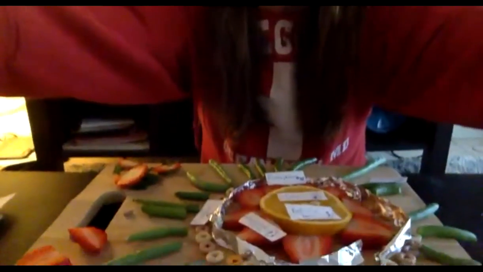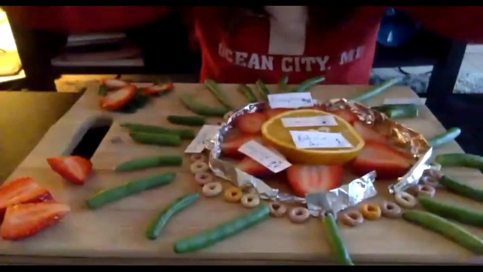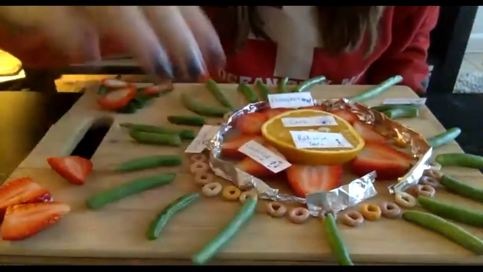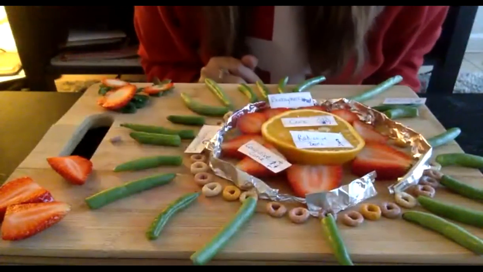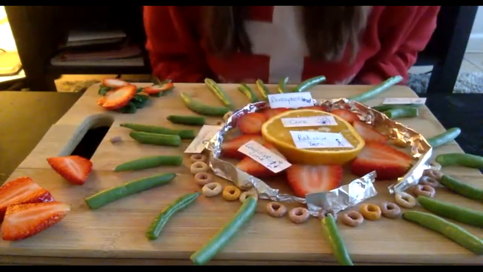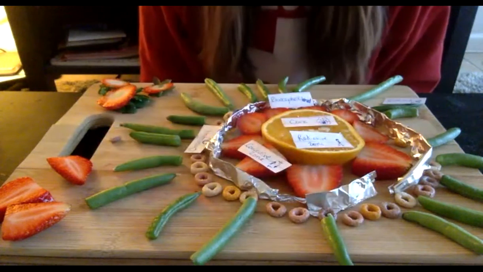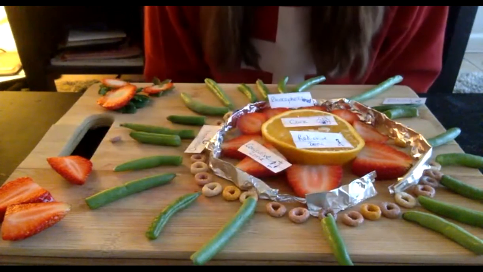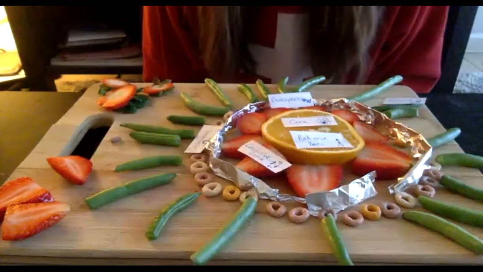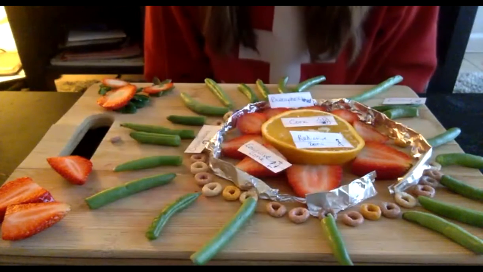Okay, so for today, what you're going to do is I have my example here, but I would like you to make a 3D model of the sun. You can do this with anything, all right? I'm not restricting you on materials, meaning I want you to be creative. I want you to think artistically. What could you use around your house to model three-dimensionally the layers of the sun?